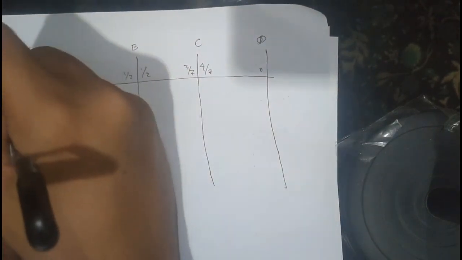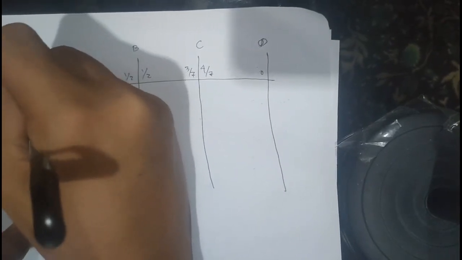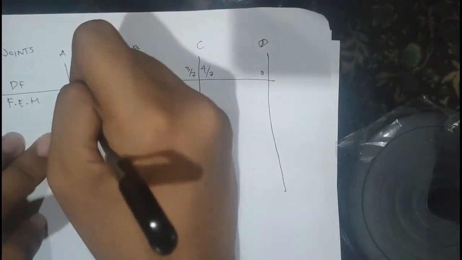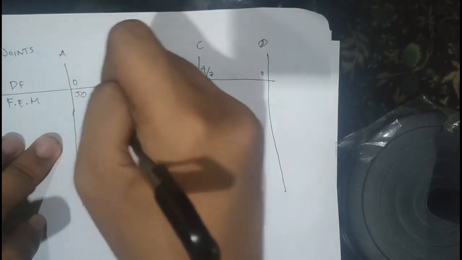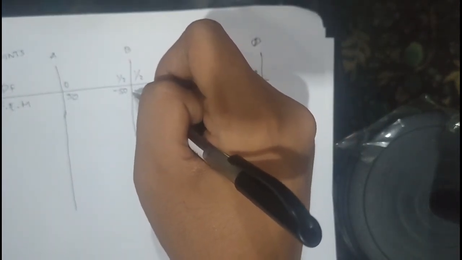So next thing to do is to fill the fixed end moment, which is the first one 50, negative 50 ang FBC. FEM BC equals 75. Ang FEM CB, negative 75.